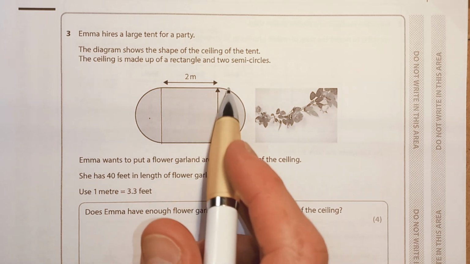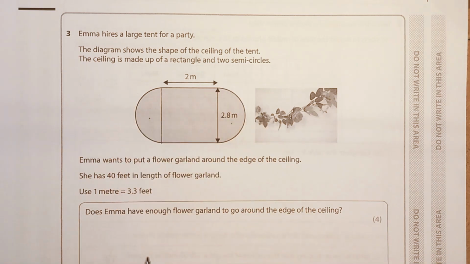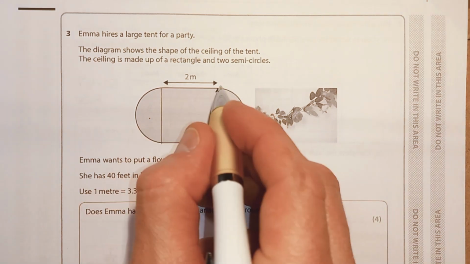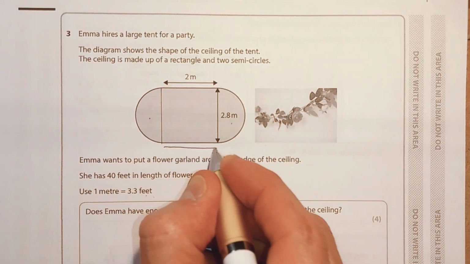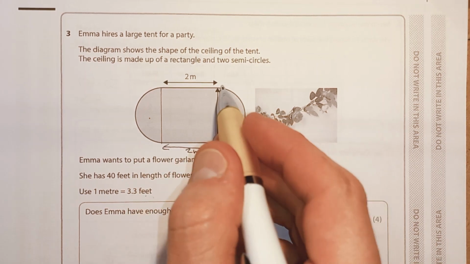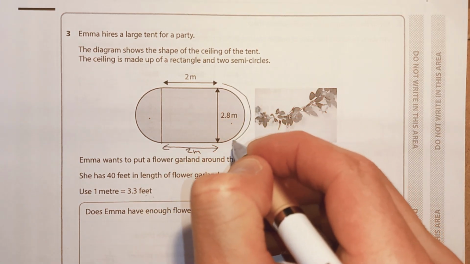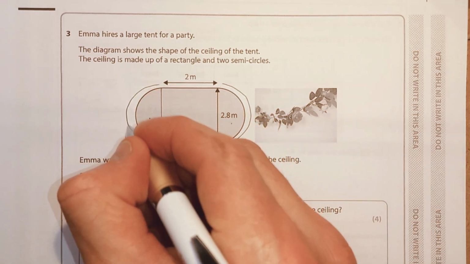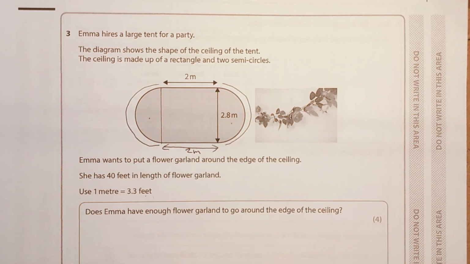Well, that means we want to know what the distance is all the way around, but we're going to get that distance in metres. We're then going to need to convert it into feet using this conversion here, and then compare it to the 40 feet here. Okay, so we know that this section is 2 metres, and that means that this is going to be 2 metres as well at the bottom. What we don't know is that distance round there, and that distance round there.